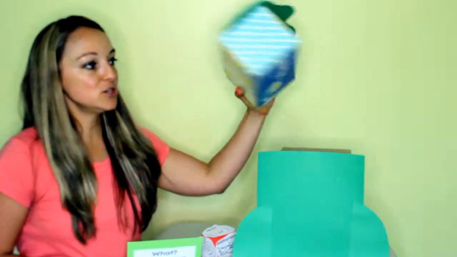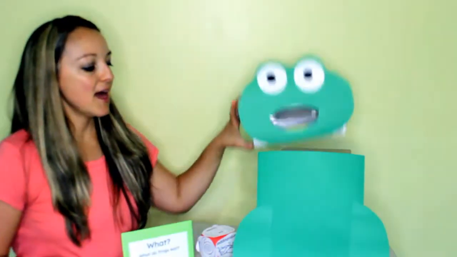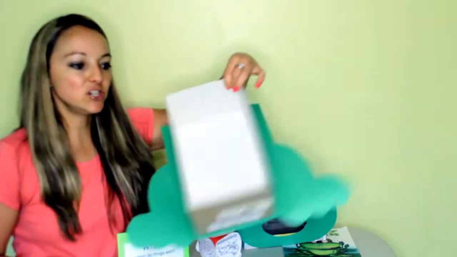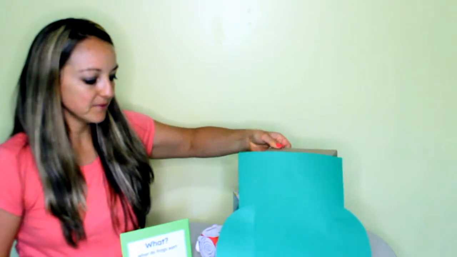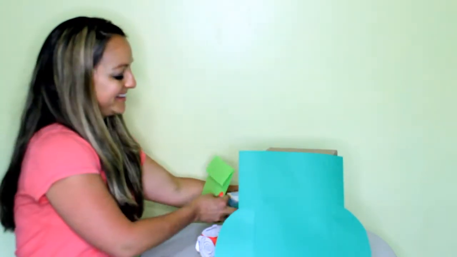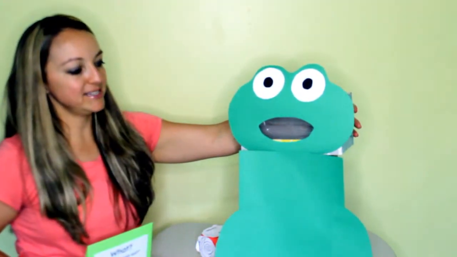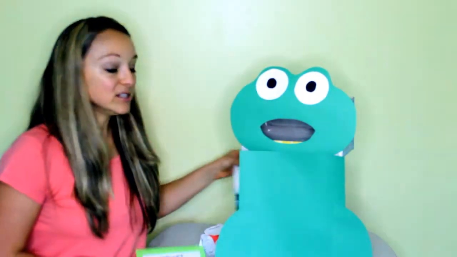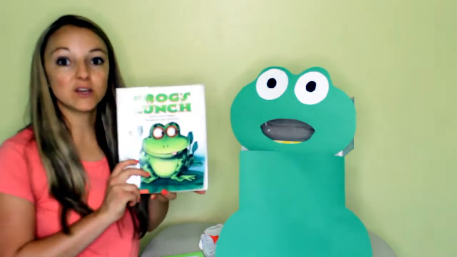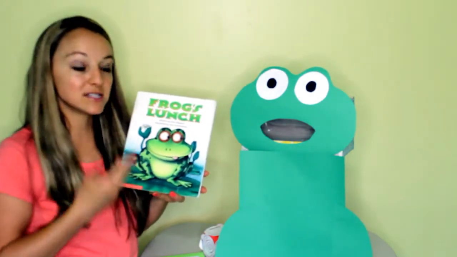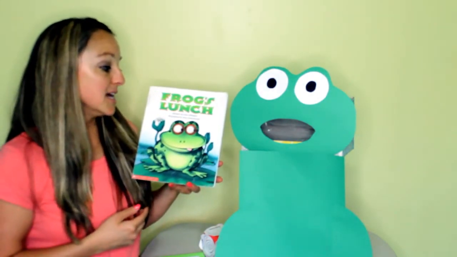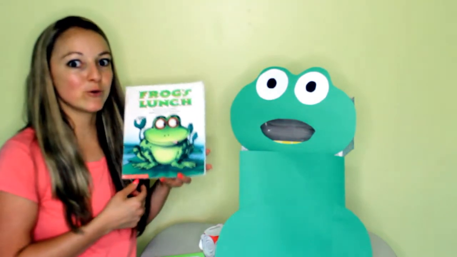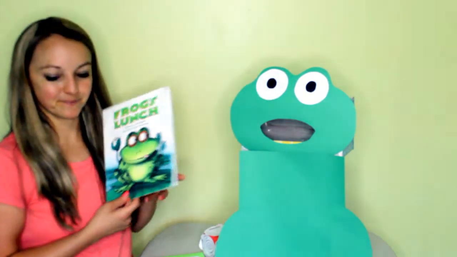All I did was use tissue boxes. And this is the back of a shoebox. And I put it together and made a frog. This is also a great activity that goes along with the book Frog's Lunch by D. Lilligard. Great book.